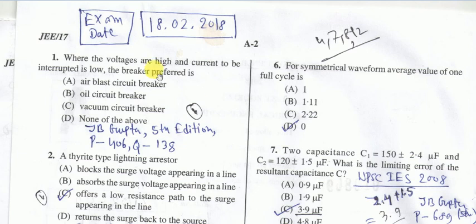So what is the first question? Our first question is: where the voltages are high and current to be interrupted is low, the breaker preferred is. You can find this question in the book JB Gupta, 5th edition, page number 406 and question number 138. So what are the options given? Air blast circuit breaker, oil circuit breaker, vacuum circuit breaker, and none of the above.